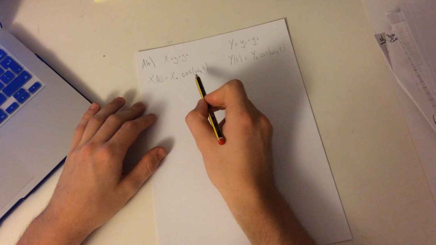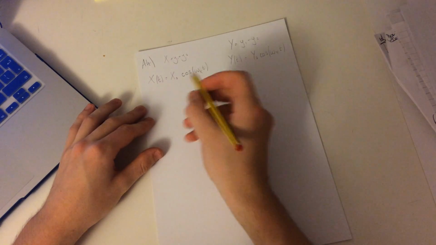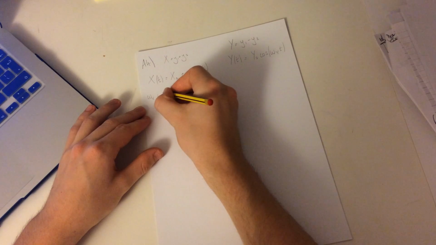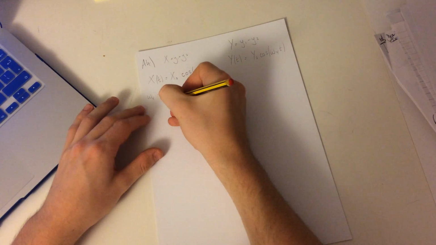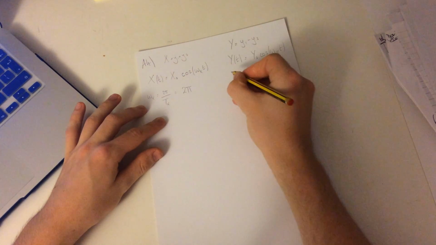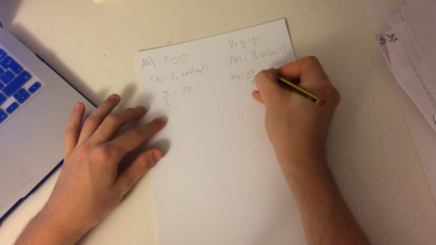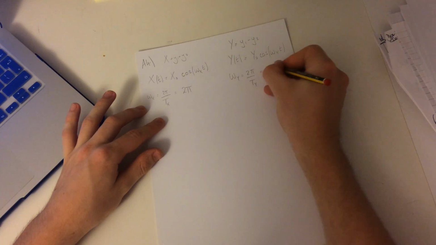So for each of these normal modes, we've got an oscillation of frequency, which is omega. So we know that omega equals 2 pi over the time period. We're given the time period for x as 1, so rather pleasingly that's just 2 pi. And we'll do the same over here for y, where the time period isn't 1 this time, it's actually 0.5 in the question, so that goes to 4 pi.